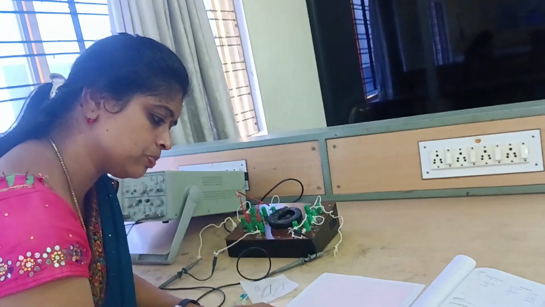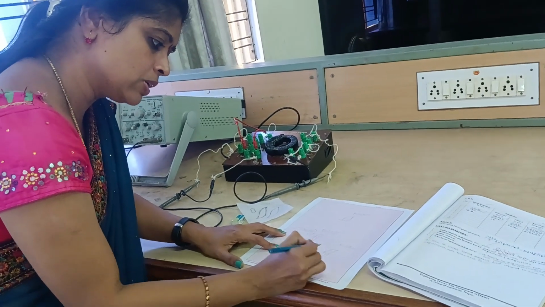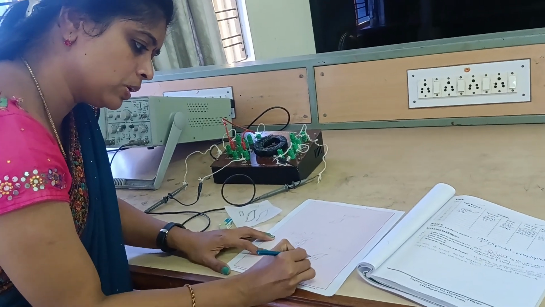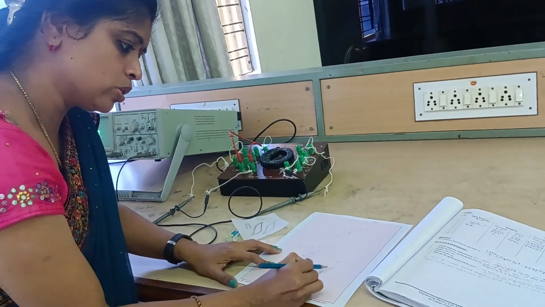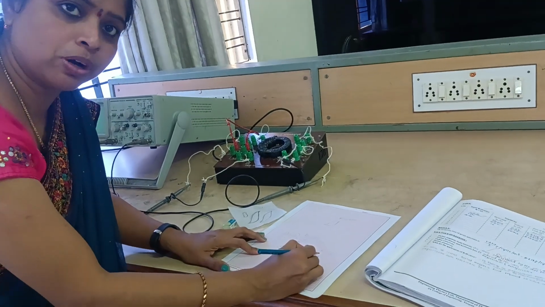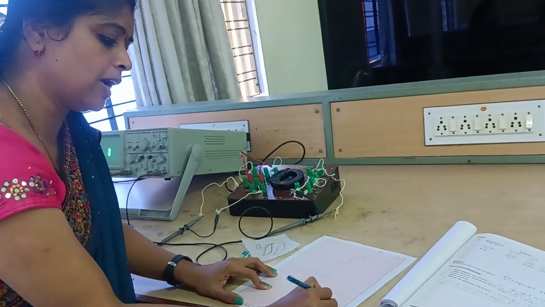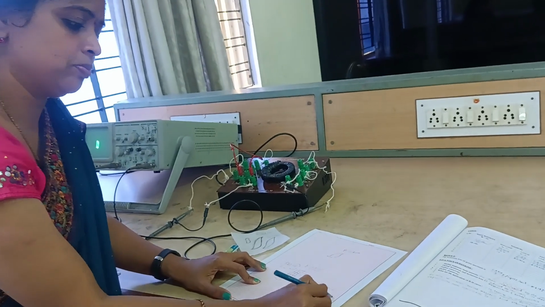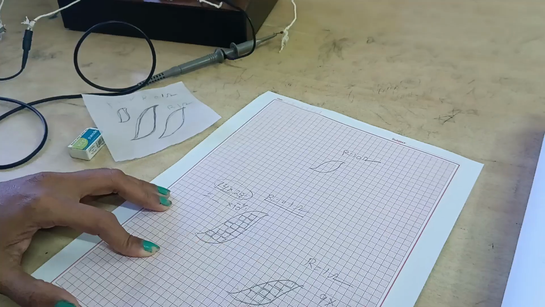Similarly for 1 ohm, draw the squares and count the squares. Complete squares: 1, 2, 3, 4, 5, 6, 7, 8, 9. So for 1 ohm, 9 squares are coming. So 9 into 28 into 10 power minus 4.